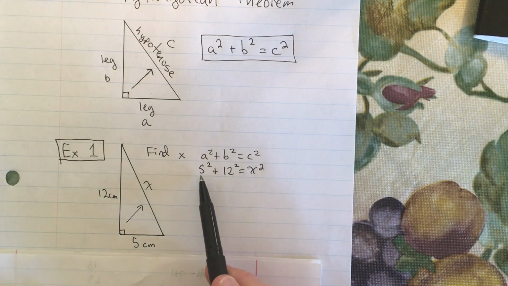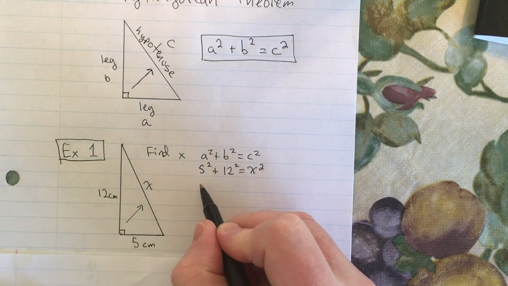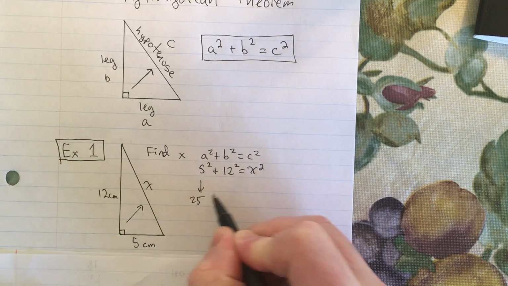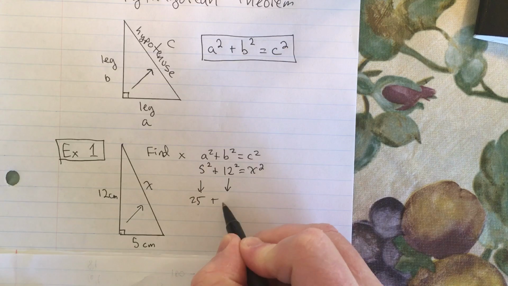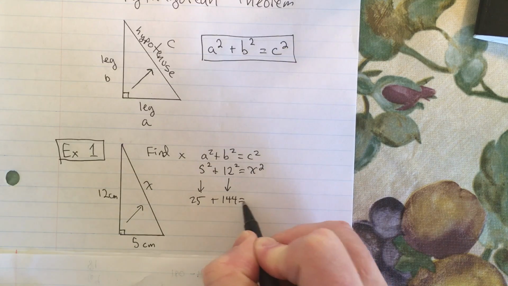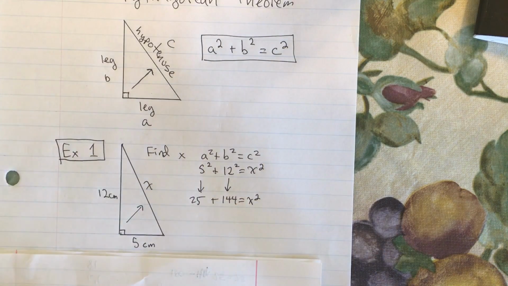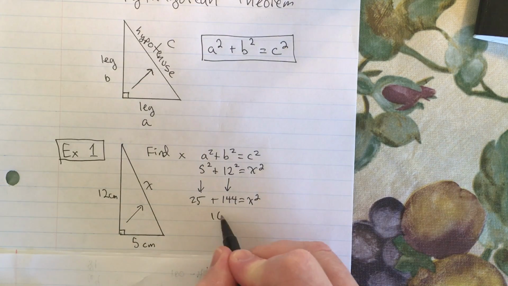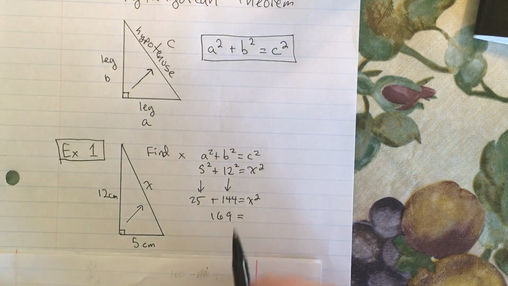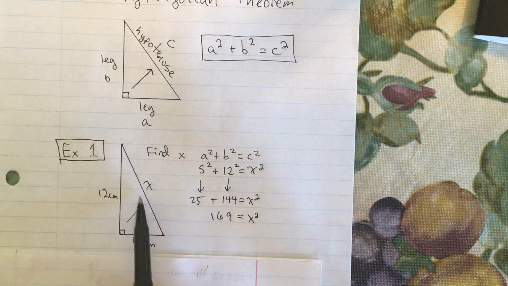This is pretty simple. I'm just going to carry out the exponent. So 5 to the second power is 25. And 12 to the second power is 144, and that would equal x to the second power, whatever that is. 25 and 144 is 169, and that would equal x to the second power. So that does not mean that this length is 169 units. It means that that length squared is 169 units.